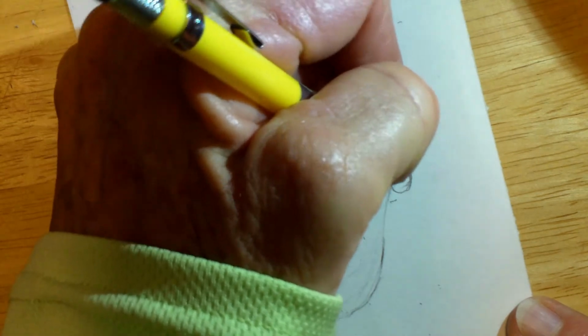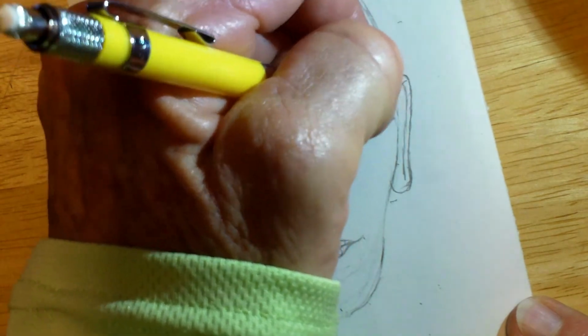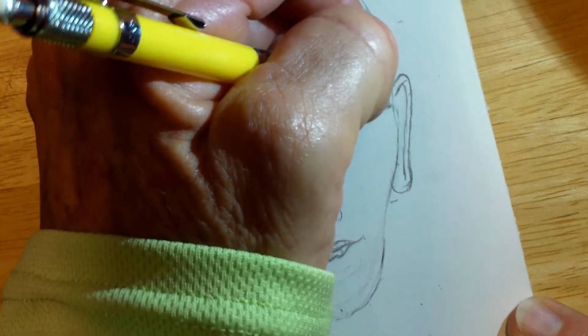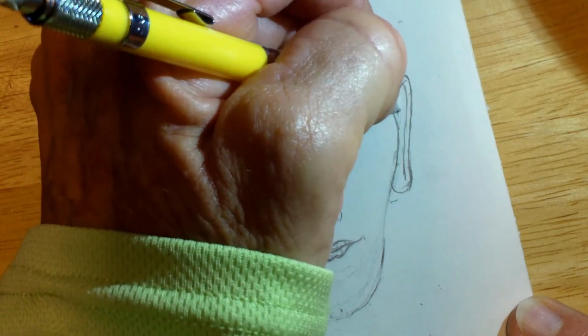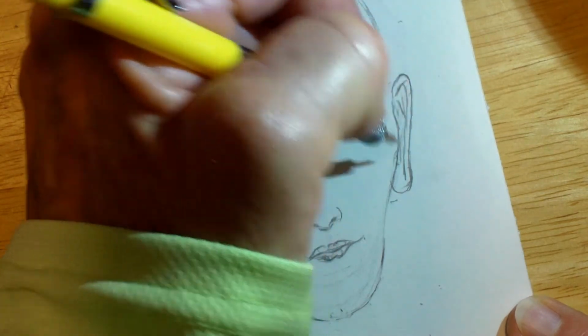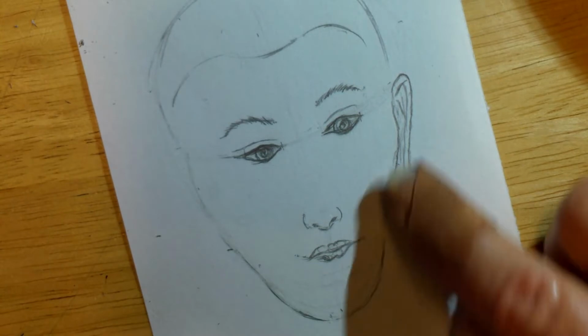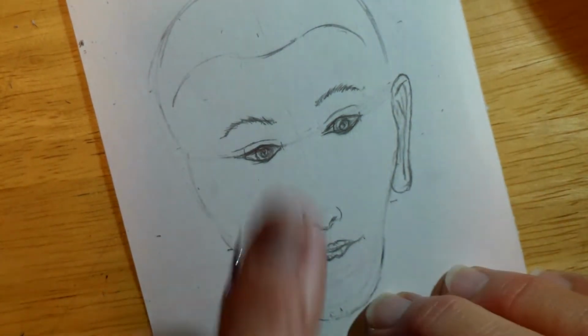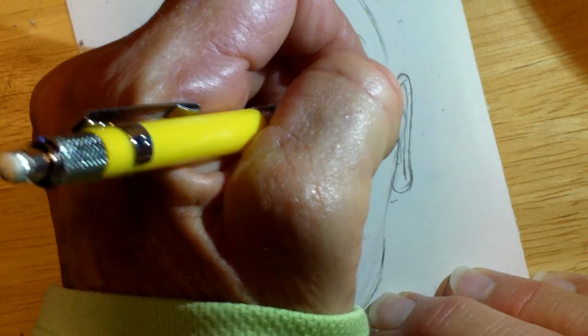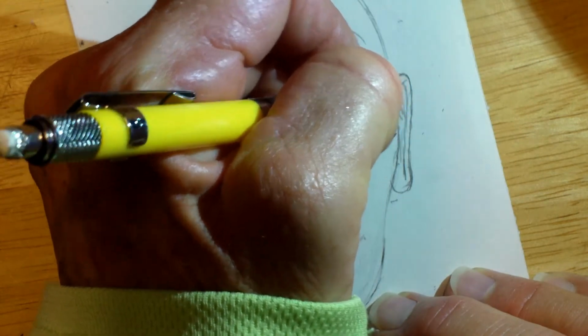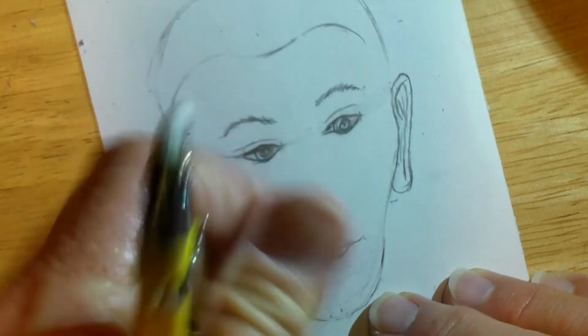Now this is a side view. There is like a number 9 and a letter Y, and where this curves in is the halfway point.